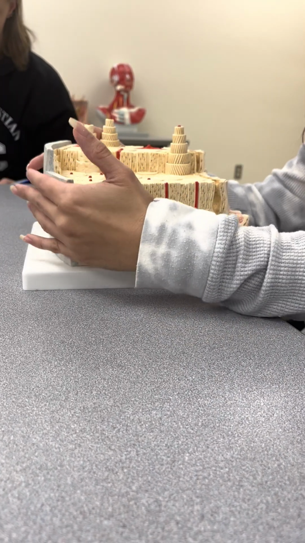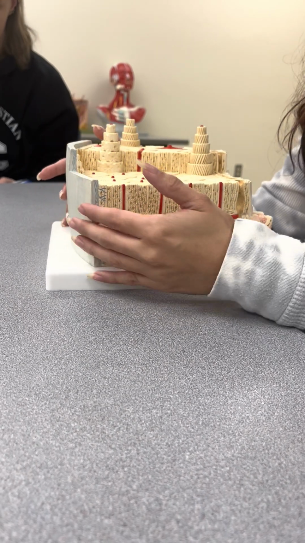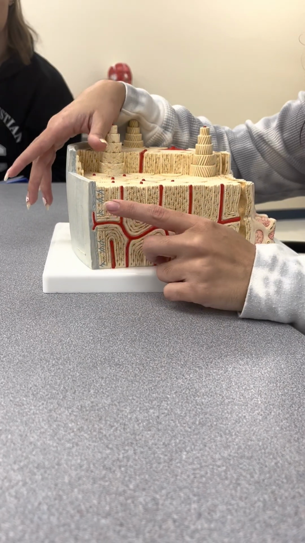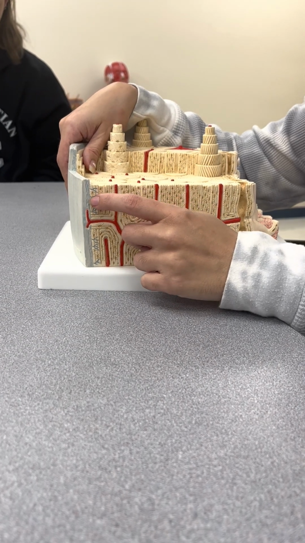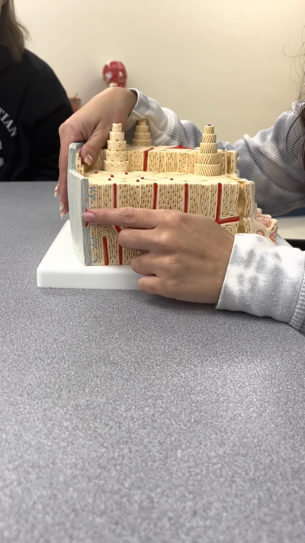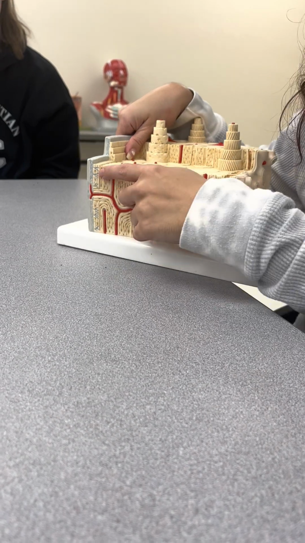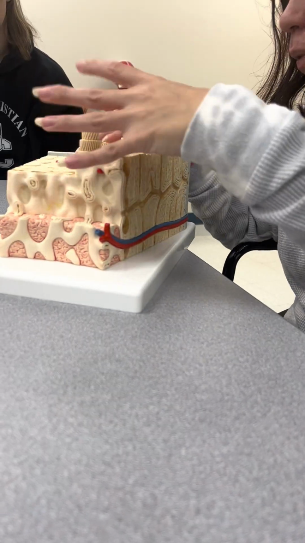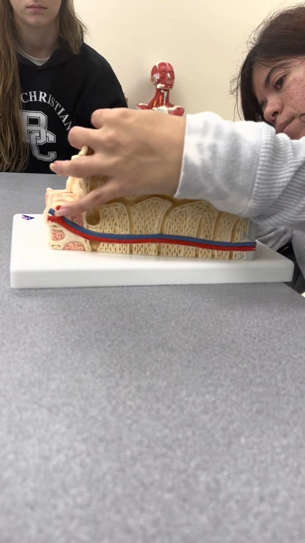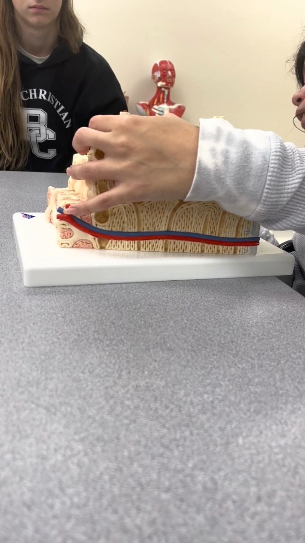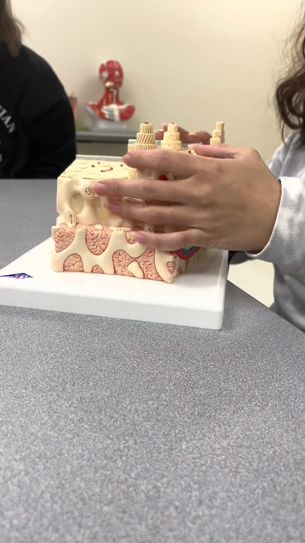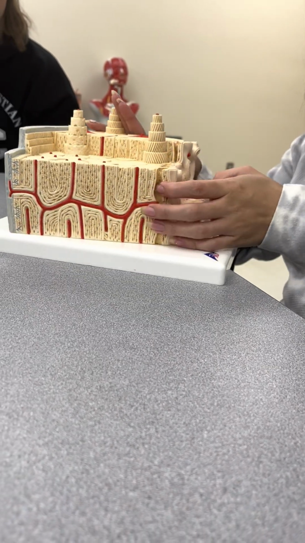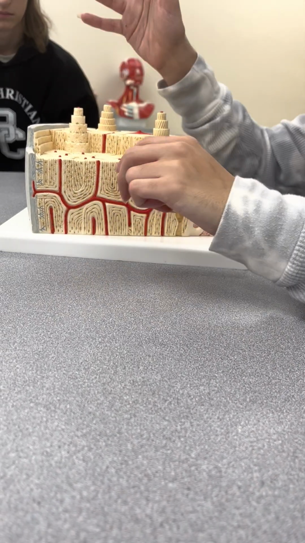So it's a connective tissue layer that surrounds the compact bone. And it's connected to the compact bone via what we call Sharpey's fibers. And these are these little strings here. Like that. Okay?